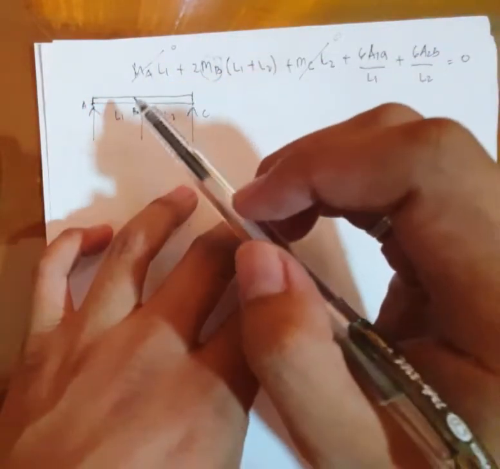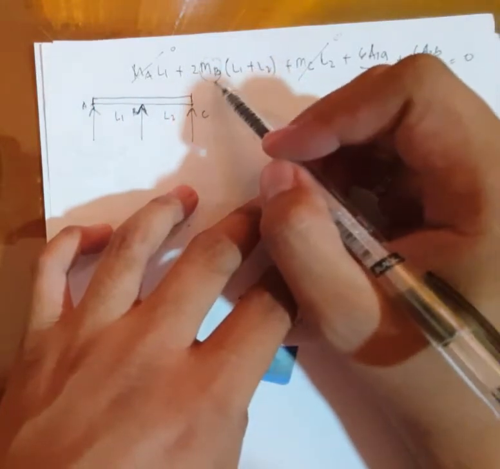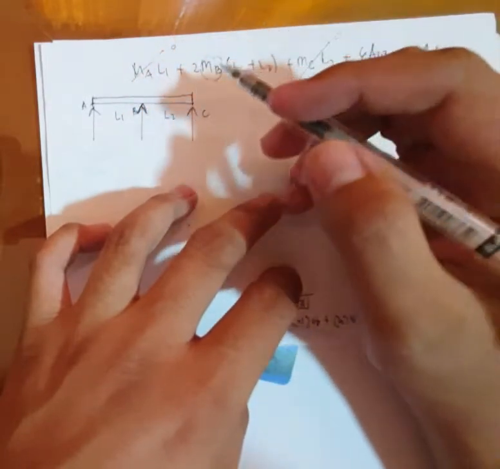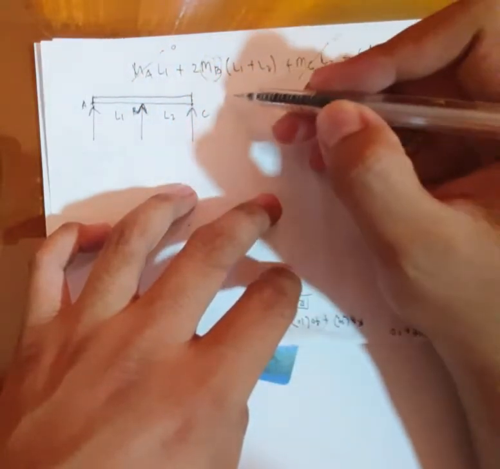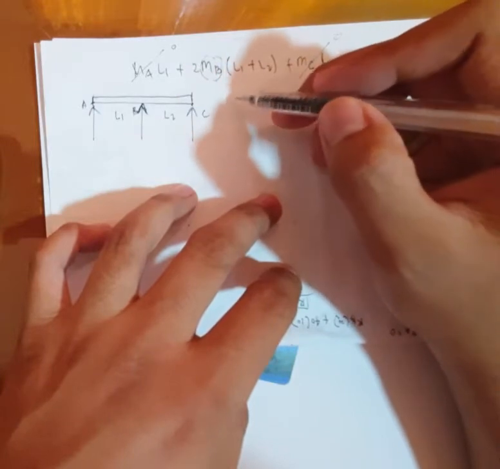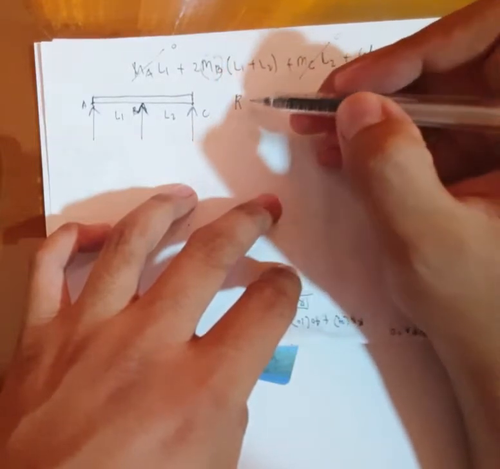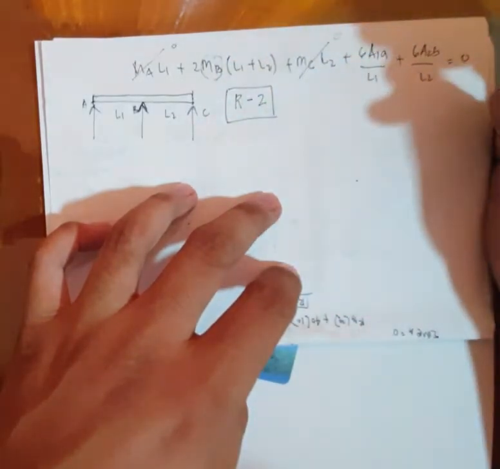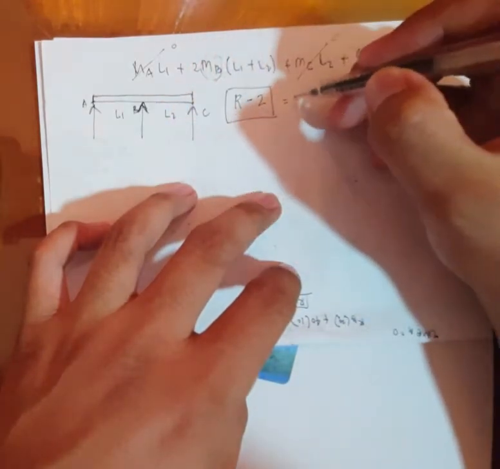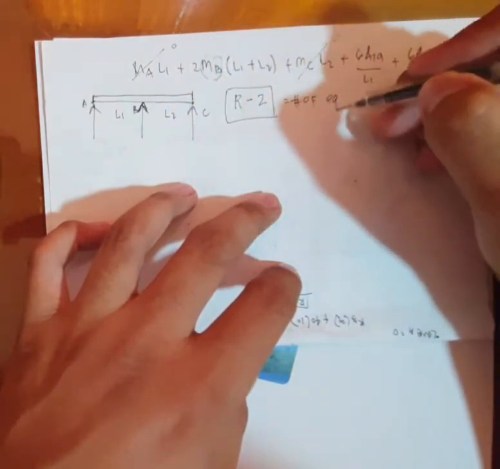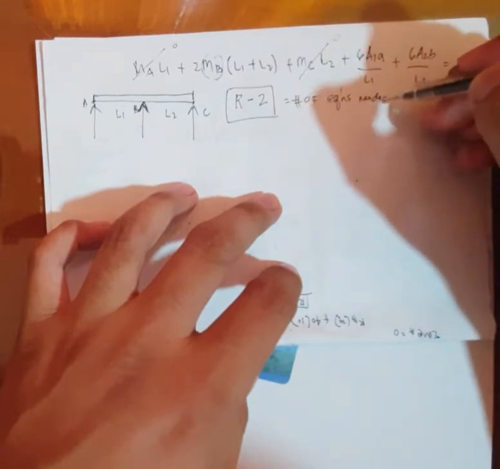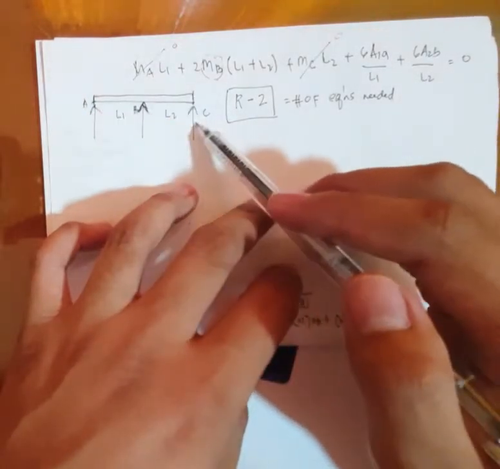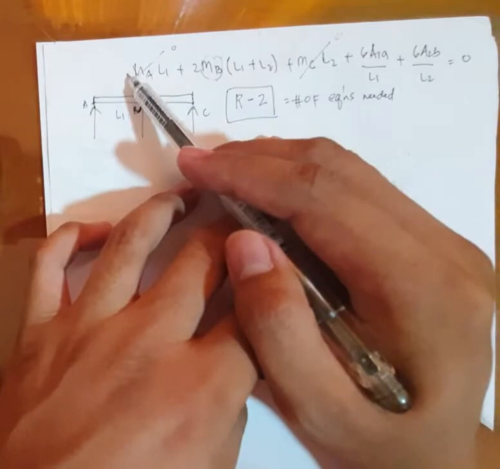Okay, so one unknown, one equation. So we see that the number of equations needed in computing moments for a simple support is the number of supports, let's say this R reactions, minus 2. R minus 2 is the number of equations needed. So for 3 reactions, you only need one equation.